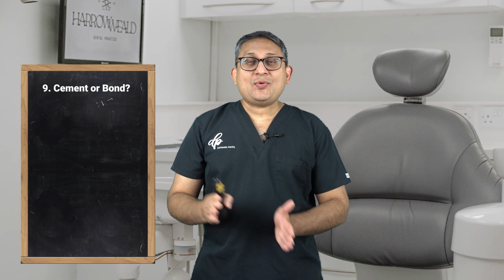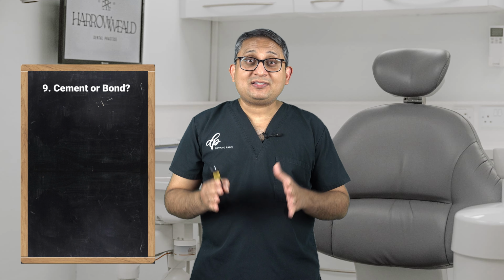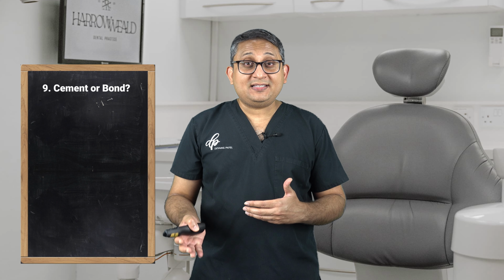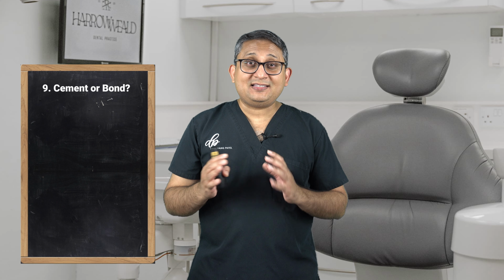And lastly, number 9, you need to consider: are you going to cement your restoration, or are you going to bond your restoration? And this again depends on your preparation as well. If you have a preparation like this, where you've got nice enamel and very minimal preparation, then you can bond this. And as you can probably guess, this was prepped for a veneer.